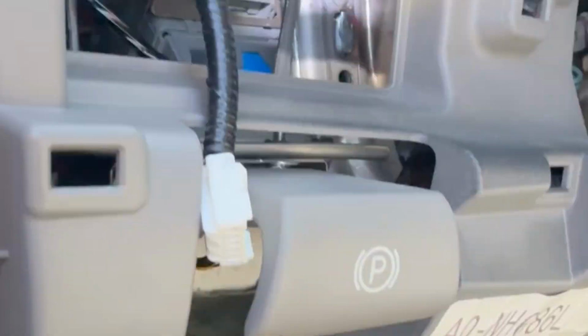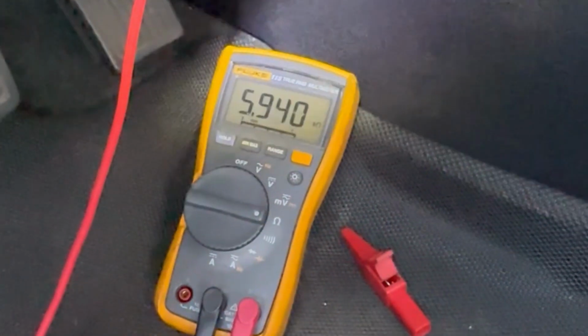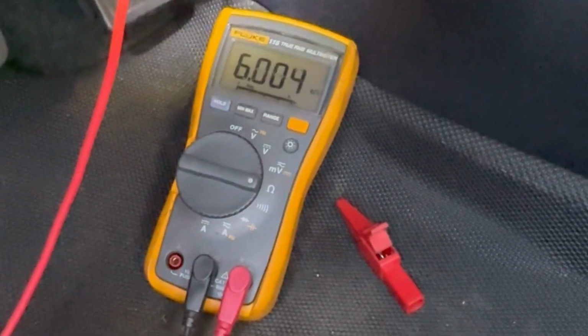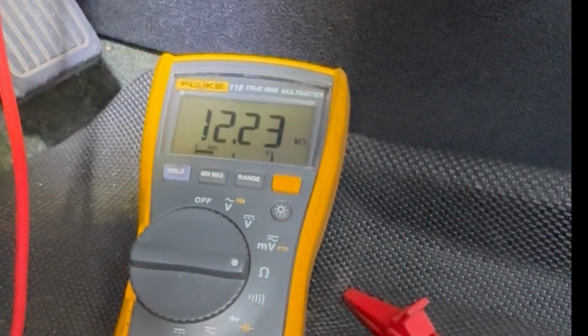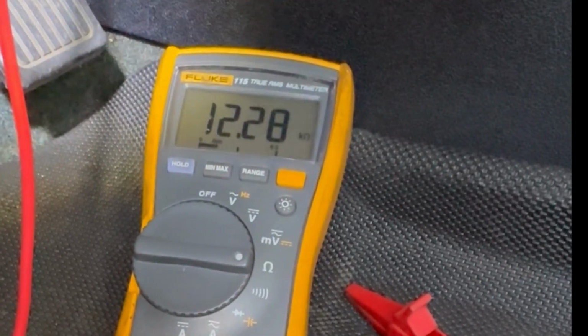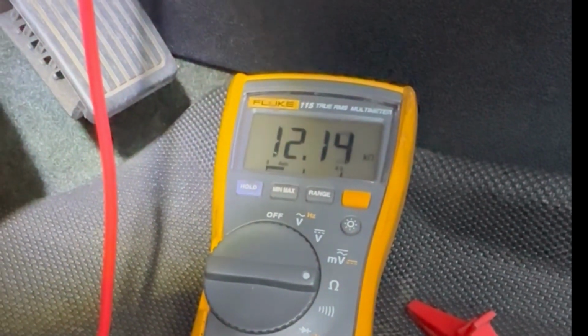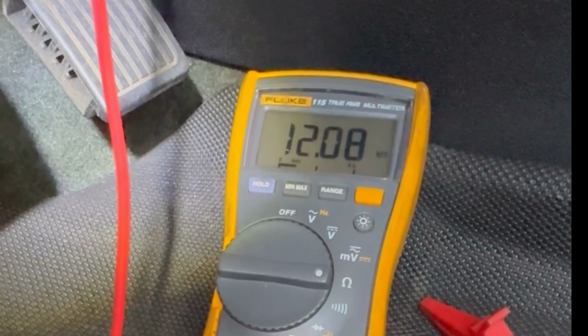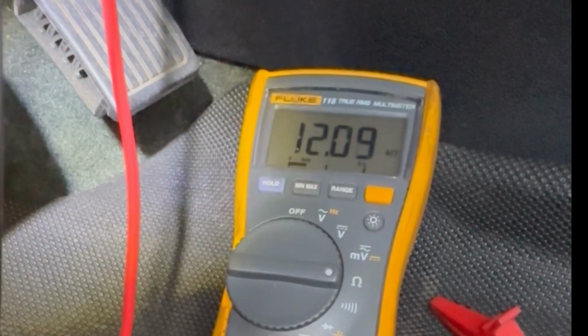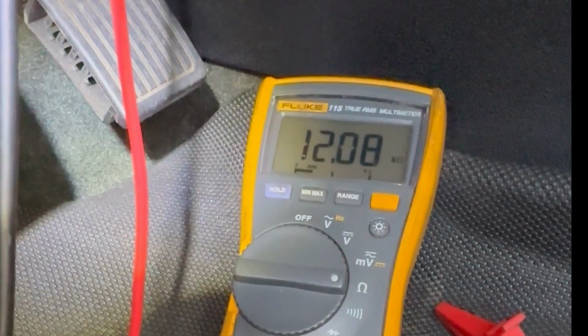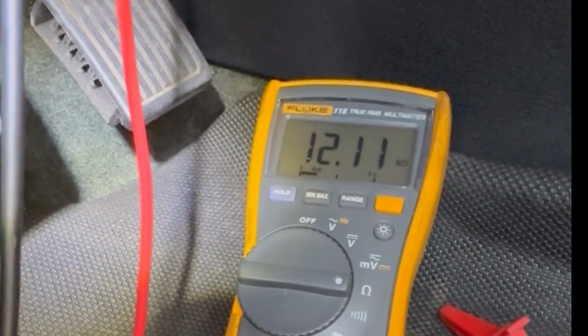So check at the ground first. And I've got about 6,000 ohms. All right, to a power source, we have about 12,000 ohms. So far, you wouldn't think that there's a cross short to a power source or cross short to another circuit on the CAN bus, but there may be.